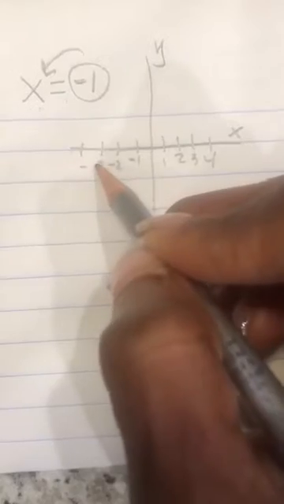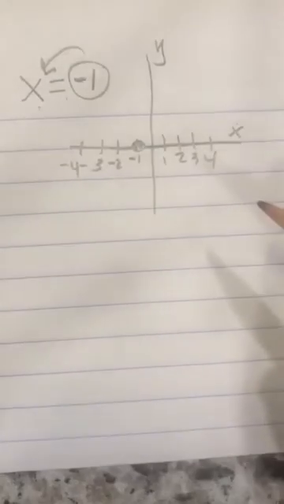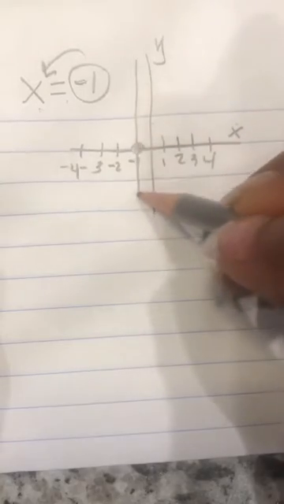On the other side are my negative numbers. -1, -2, -3, -4. I'm going to put a dot on the x-axis at -1. Because I don't have any y's, that means that this line is not going to touch the y-axis at all. So my x equals -1 will look like this. This is called a vertical line.